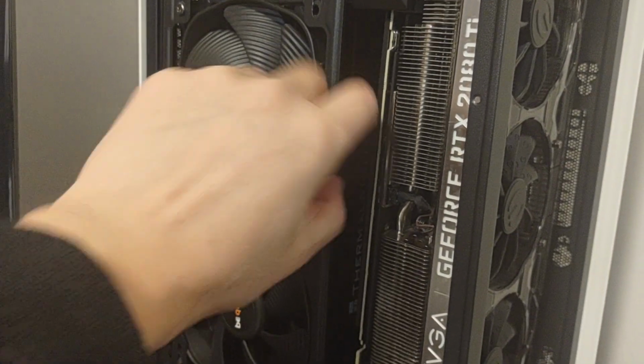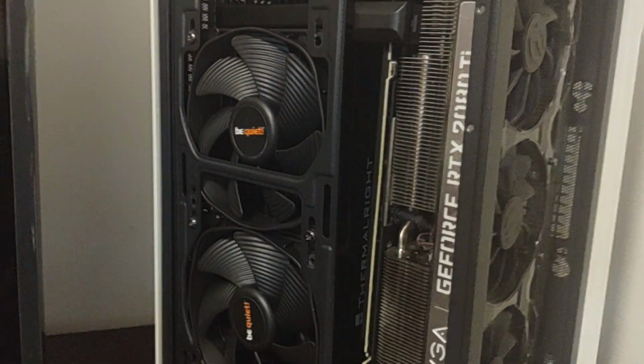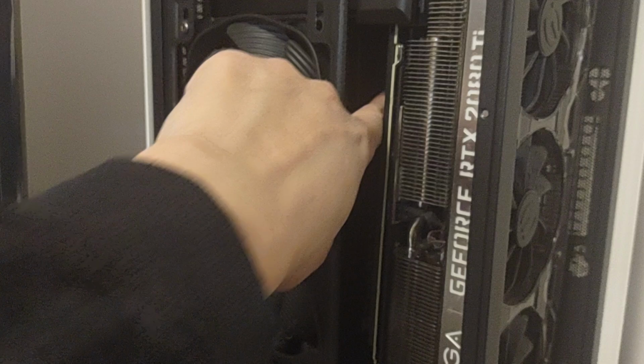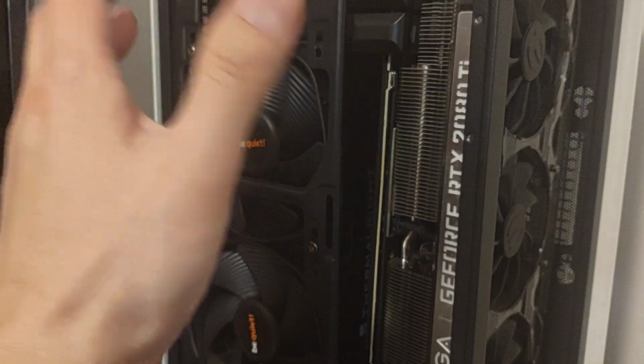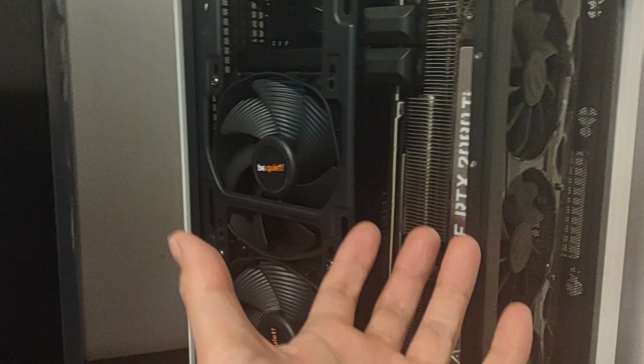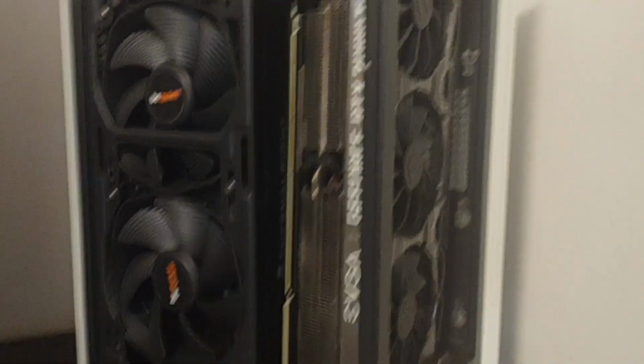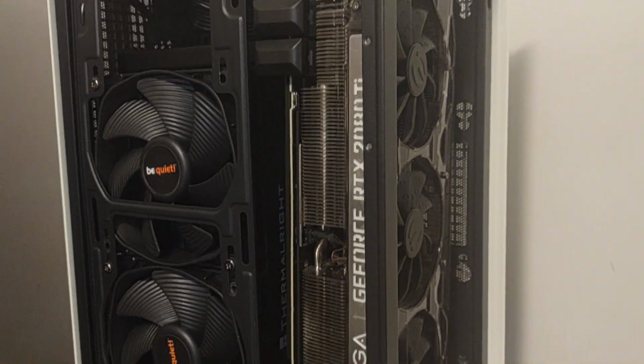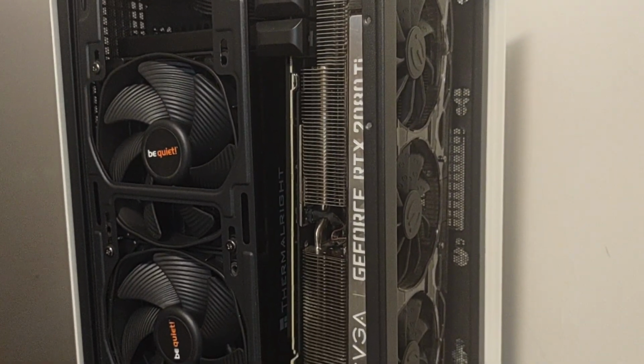So if you're exhausting these fans, you're not maximizing the airflow for the AIO, because you're putting hot air into your system. And if your CPU is hotter, then all the other components will be hotter, and your graphics card would be hotter as well, because it's also attached to the motherboard, right? So yeah, I hope this video helps.